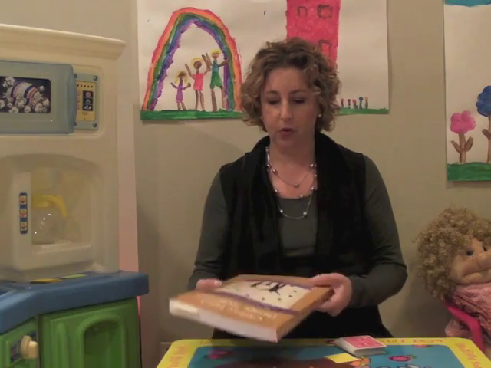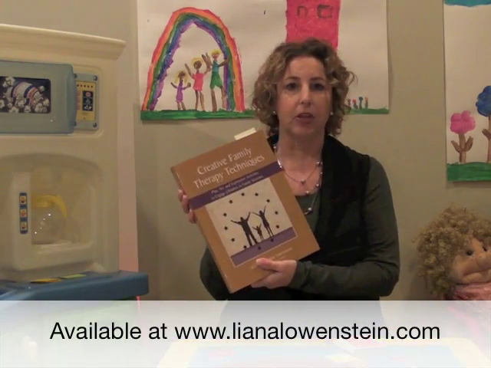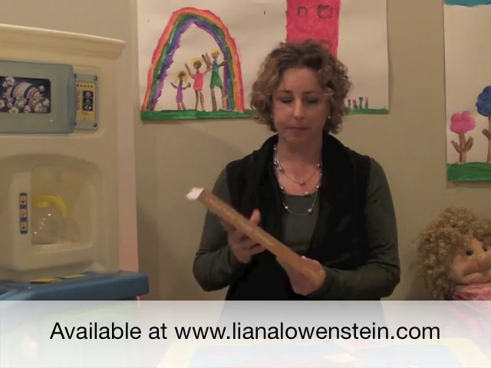The first is called the first session family card game, which can be used in the initial session with the family. And then I'm going to present the last session family card game, which can be used in the termination phase. So all you need for this technique is a deck of playing cards and the question cards. The question cards you can make up on your own, or you can use the questions from this book, Creative Family Therapy Techniques.